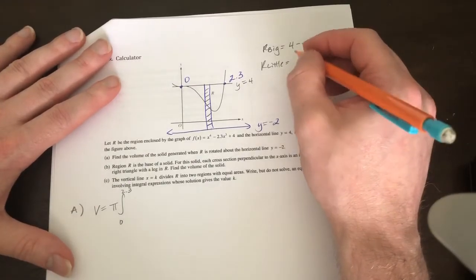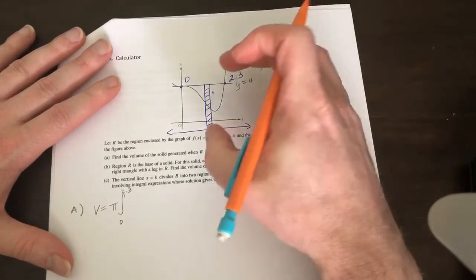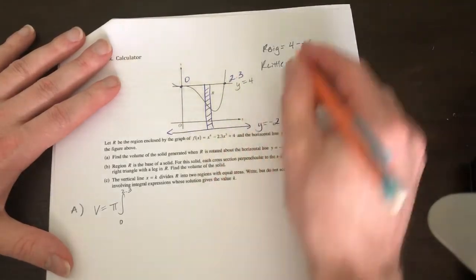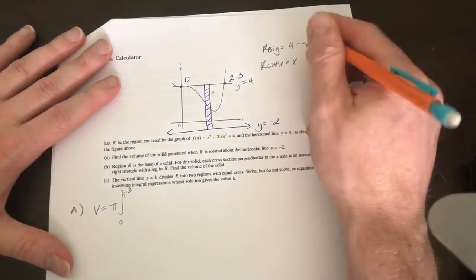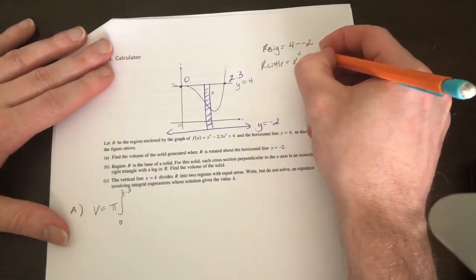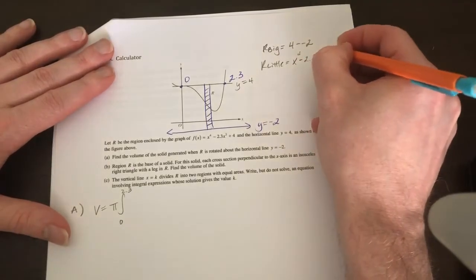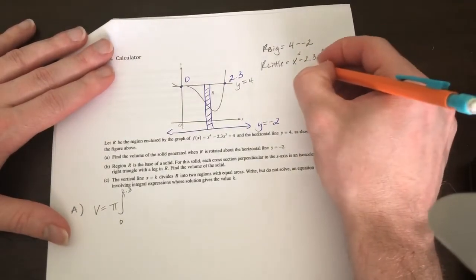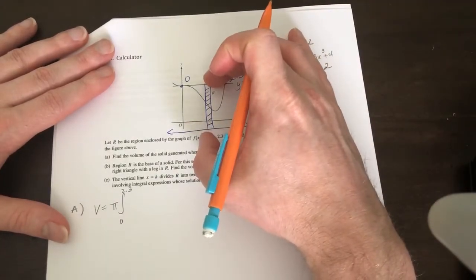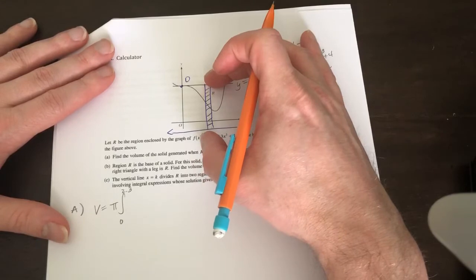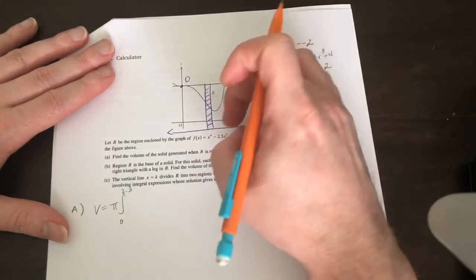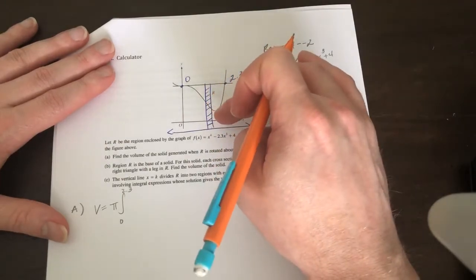Wait, I'm looking at what it is. Top curve minus bottom curve. Yeah, it should be this graph minus a negative 2. I messed that up whenever I did that earlier. Okay, so whenever we're doing solids of revolution and it's washers, we go the whole length of the ladder, and then we do top curve minus bottom curve to subtract out this portion right here.